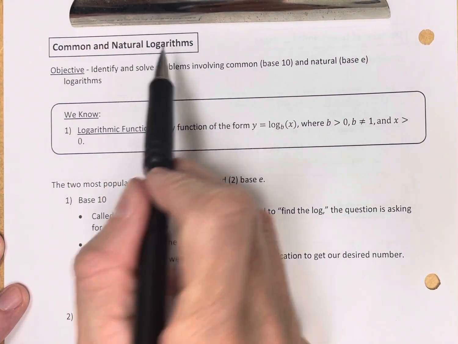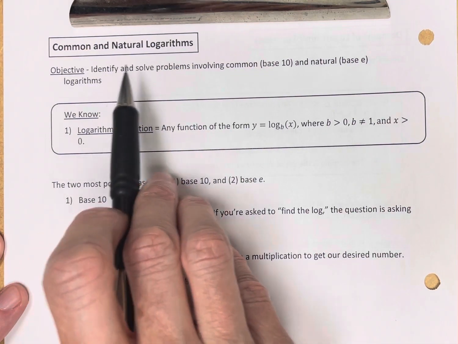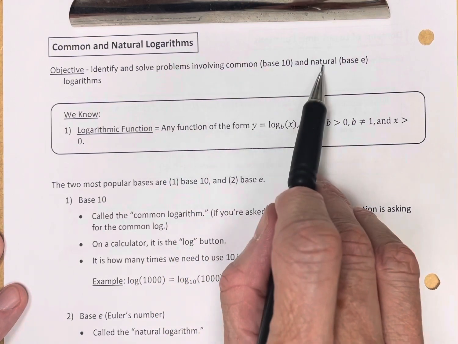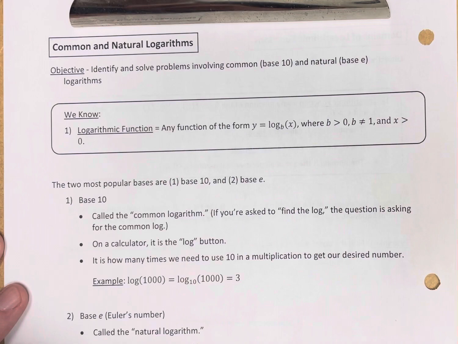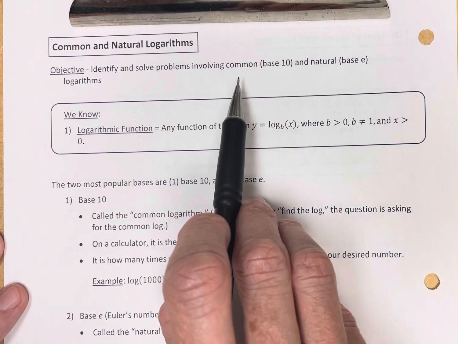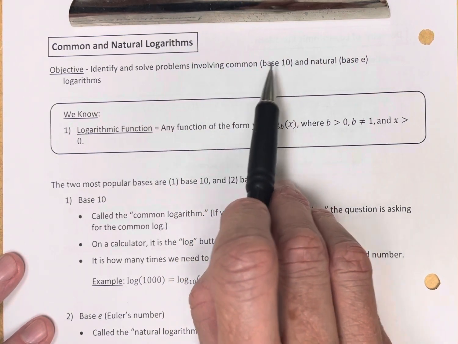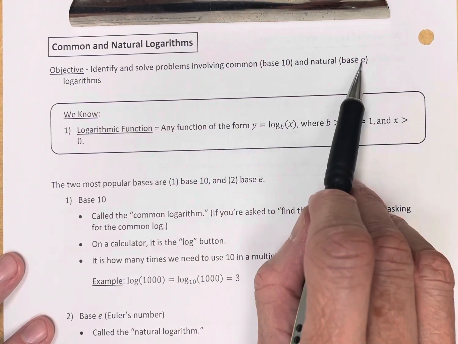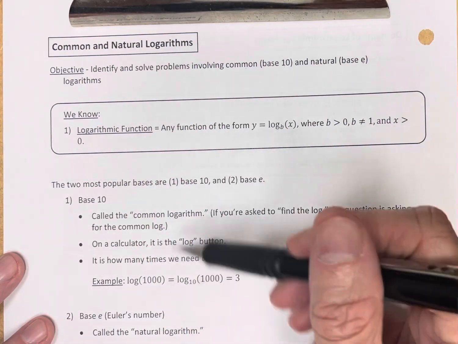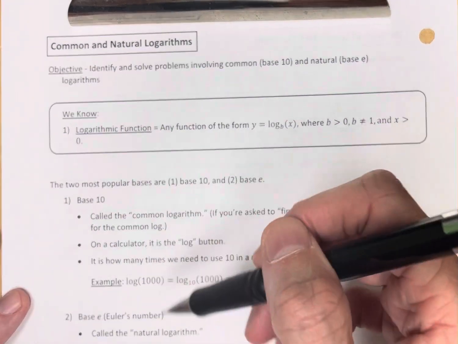Common and natural logarithms. Our objective for this video: we want to identify and solve problems involving common, base 10, and natural, base e, logarithms. I've mentioned in previous videos that these are the two most used, or the two most common, logarithms: the base 10 logarithm, which they call the common logarithm, and the base e logarithm, which they call the natural logarithm, and we'll have that written down here for you in just a few pieces.